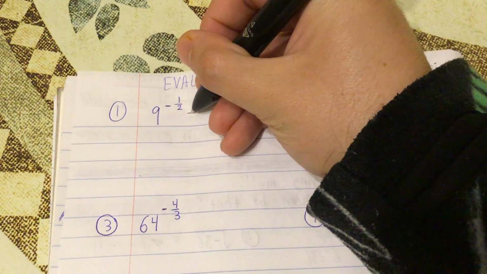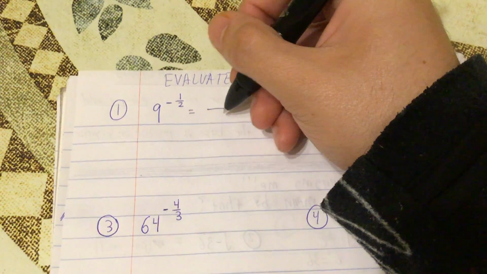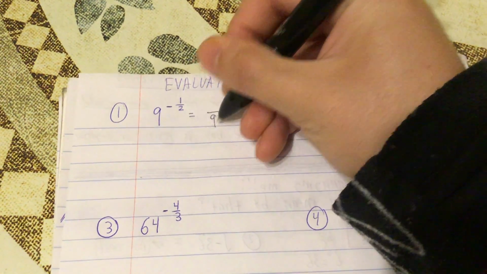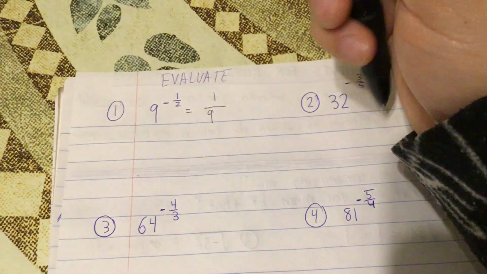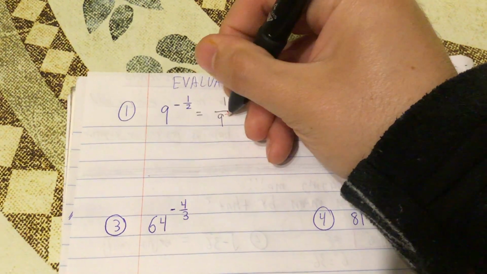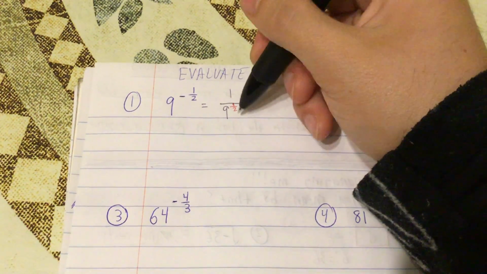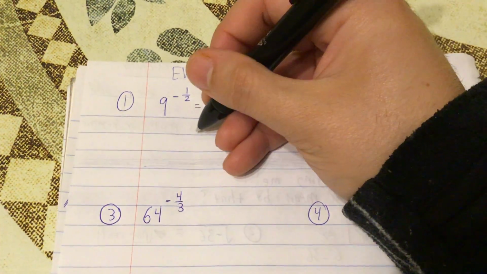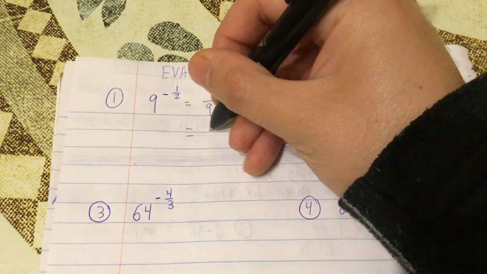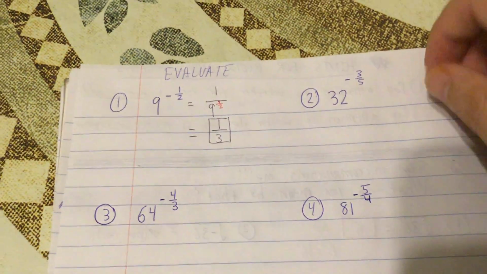So I'm going to do this in 2 steps. So remember, a negative exponent becomes a positive exponent in the other spot of the fraction. So I'm going to leave this as 1 over 9 to the positive 1/2 power. Now I can deal with this 2-step process because the 1/2 power is the same thing as the square root. So 1 over 9 to the 1/2 power would be 1/3 because the square root of 9 is 3. Okay.